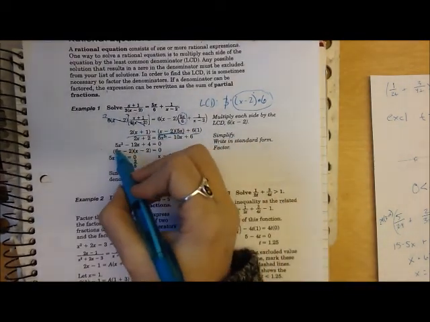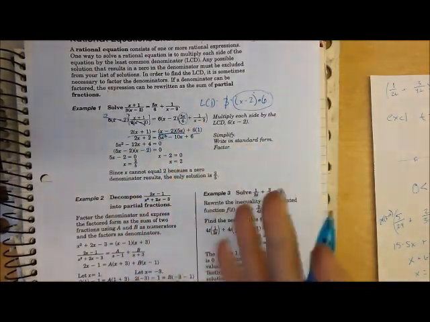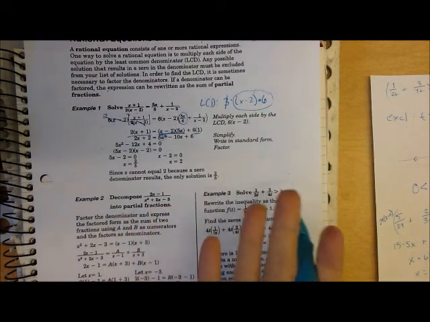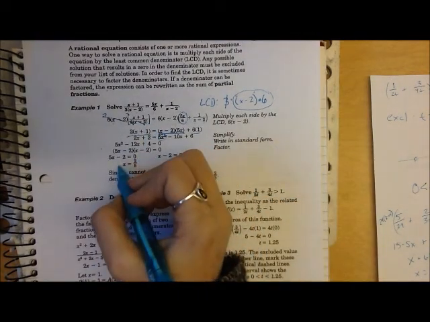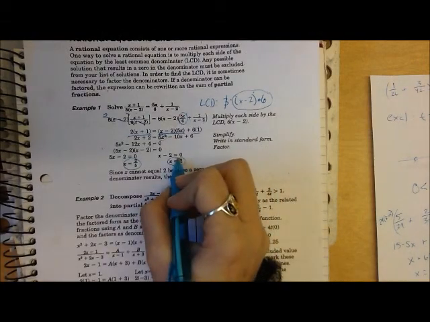The best way to solve a quadratic is to get everything on the same side. 5x squared minus 12x plus 4. Quite often you can solve it by factoring, graphing, or quadratic formula, or completing the square if you like. But this comes out to be x equals 2/5 and x equals 2.